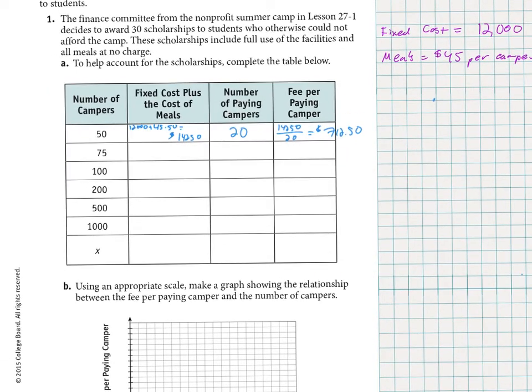I'm going to ask you to go ahead and pause here, calculate the rest of the table, and then when this picks back up, all of that will be filled in.